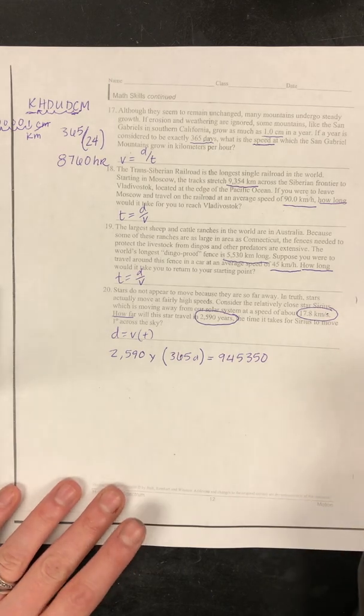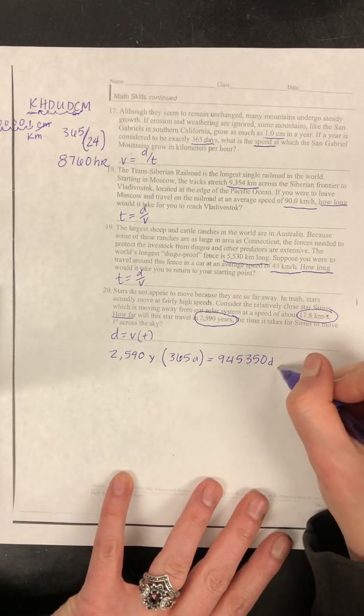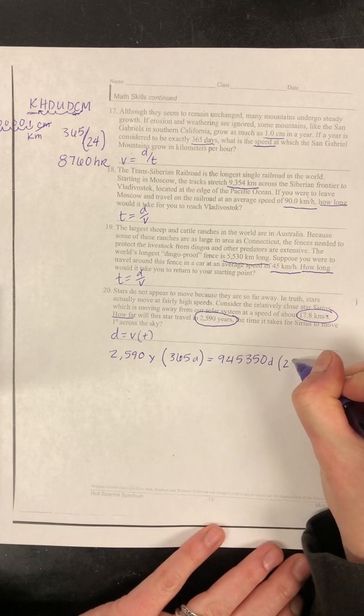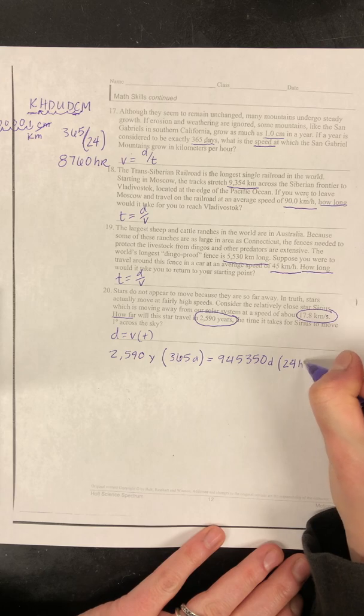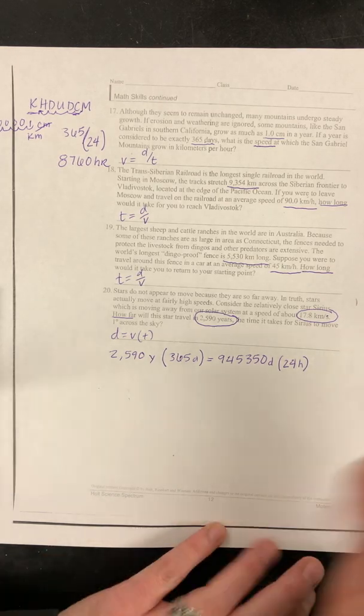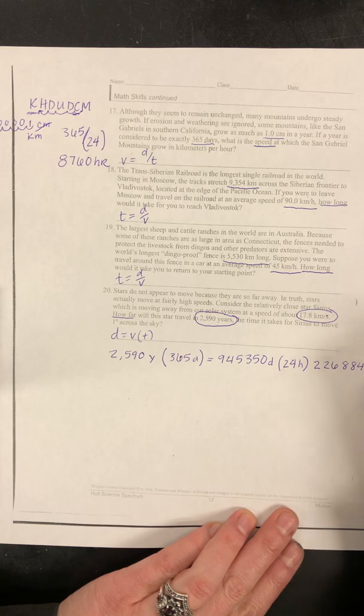So 945,350 days. Now we're going to convert days into hours. So there's 24 hours in a day. So we're going to take that times 24. That will give us 2268840 hours.